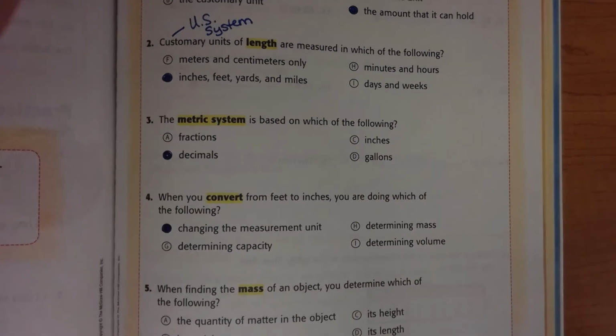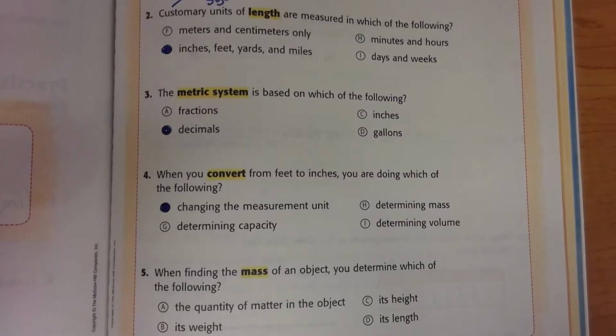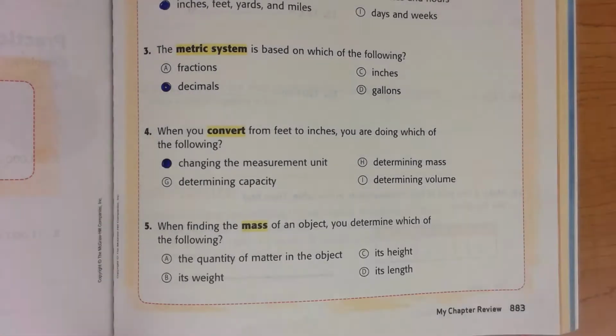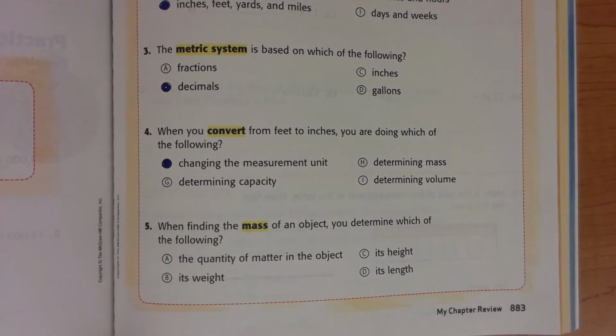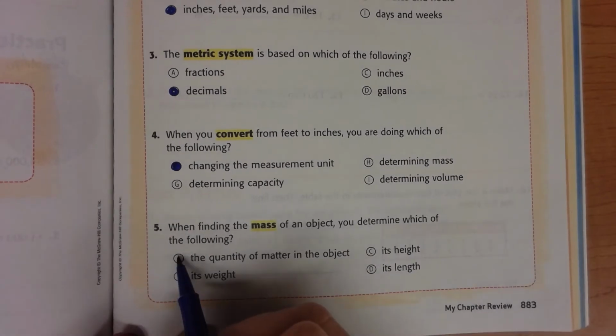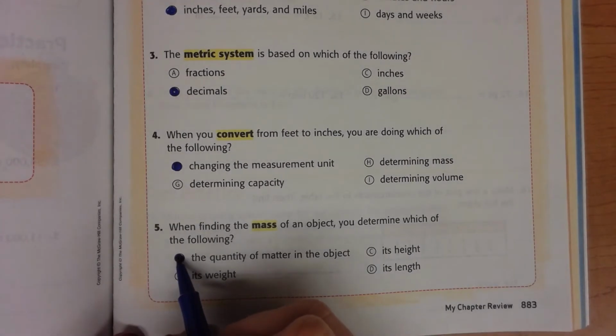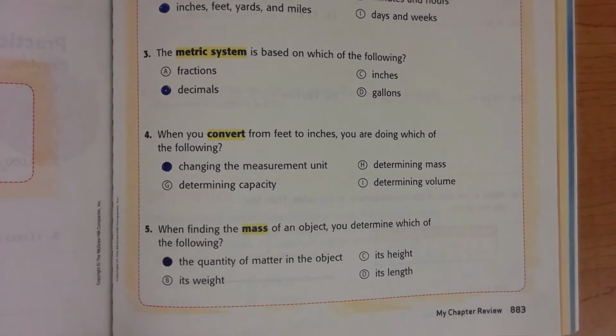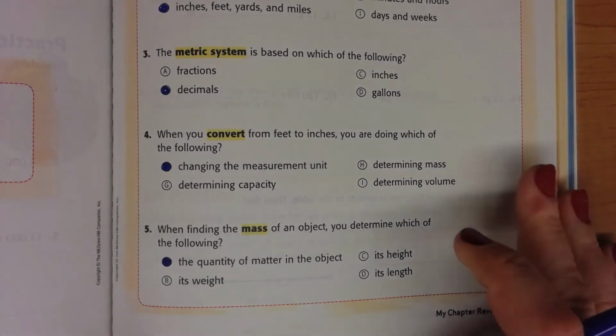And then the last one says when finding the mass of an object, you determine which of the following. Well, when we find a mass, we determine the quantity of matter in an object. And we found mass when we worked with and converted grams to kilograms and milligrams. Okay, mass was that measurement of the amount of matter in an object.